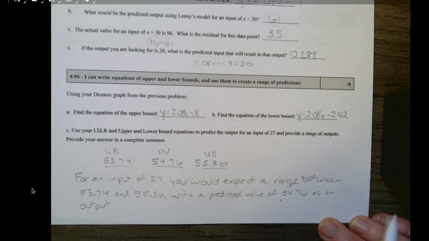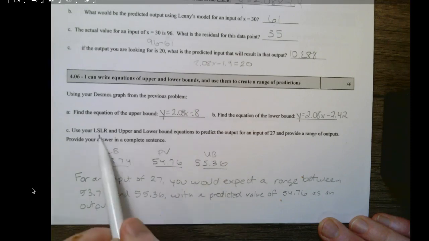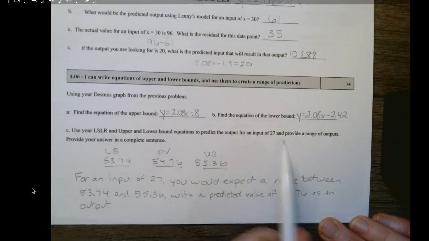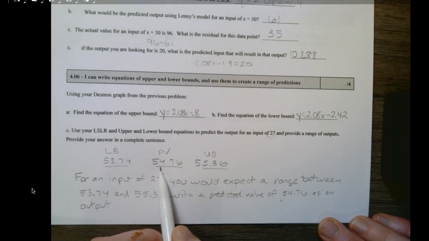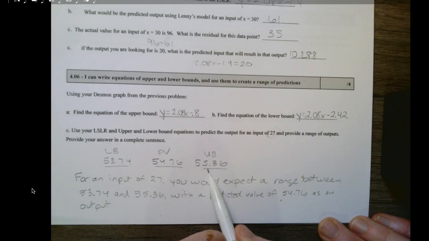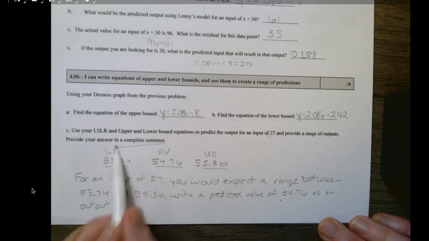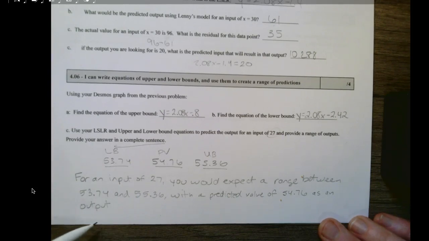And then part C, we want the least squares regression line output and the upper and lower bound outputs for an input of 27. When we used our models from above, the lower bound output was 53.74. The predicted value from the least squares regression line was 54.76. The upper bound output was 55.36. So, complete sentence: for an input of 27, you would expect a range between 53.74 and 55.36 with a predicted value of 54.76 as an output.